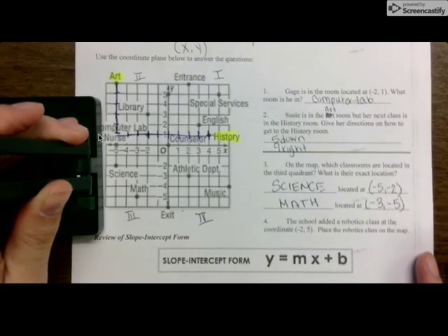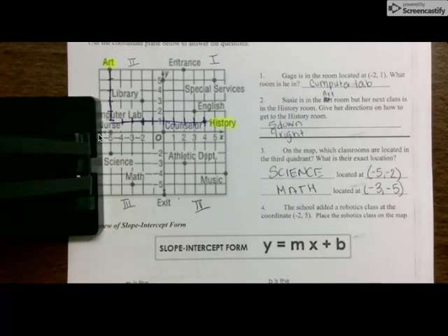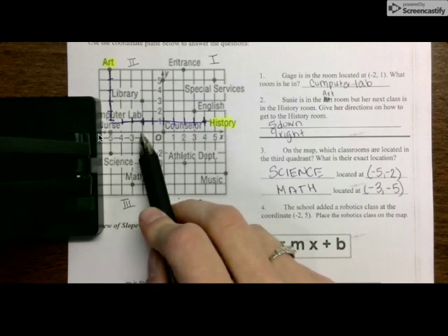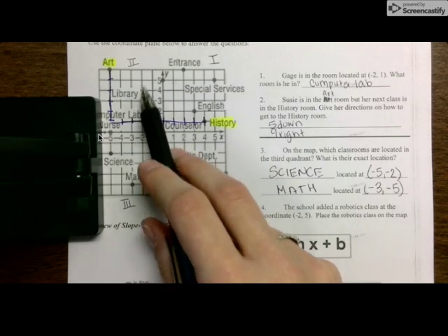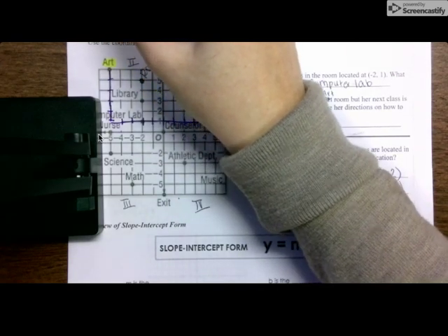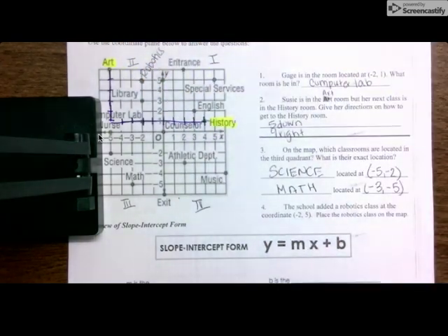Okay? Then it says the school added a robotics class at the coordinate -2, 5. Place the robotics class on the map. So start at 0, 0, 1, 2 to -2, and up 1, 2, 3, 4, and 5. So this would be where robotics is. Okay?